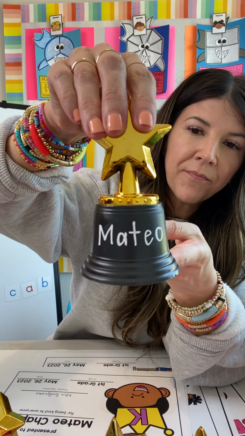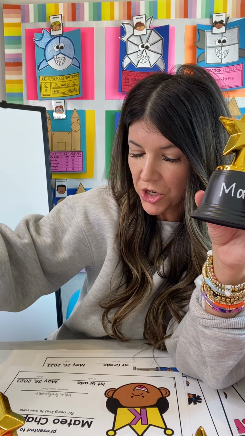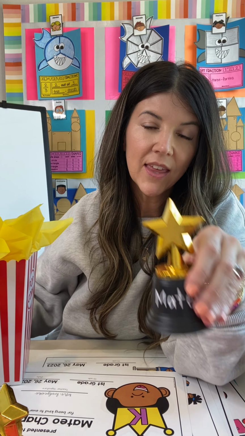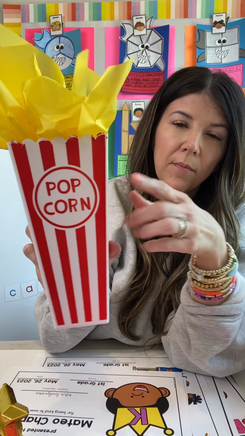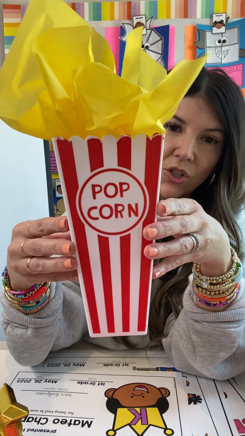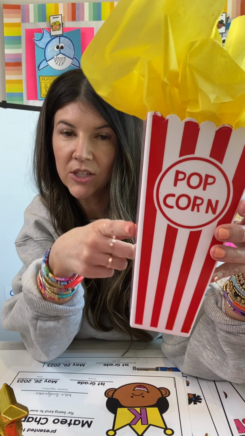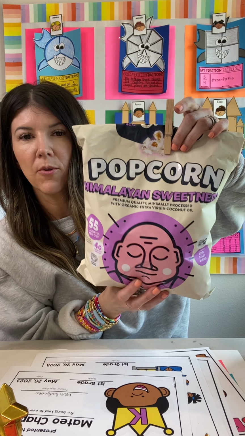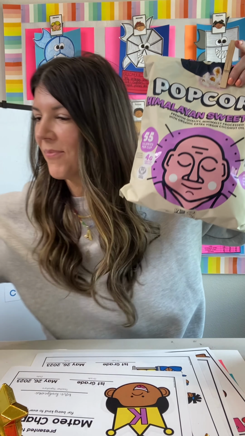and then just write on the trophy. Something else you can do, if you're wanting to stick with the movie theme, is use these little popcorn buckets. These are at the Dollar Tree. I've also seen them on Amazon. You can get some pre-popped popcorn. This is our favorite that my family eats.